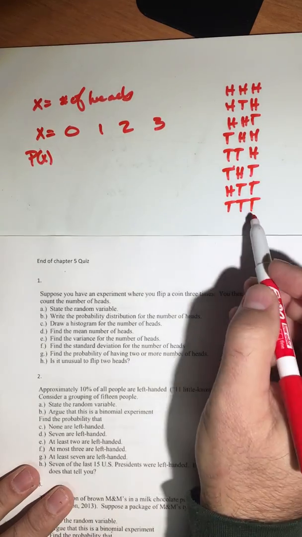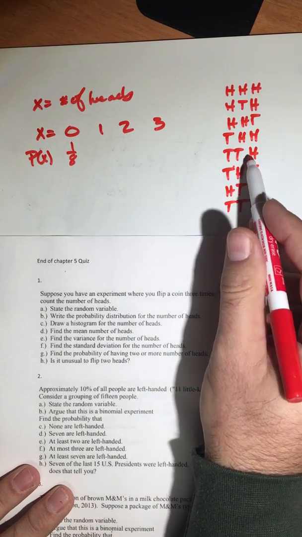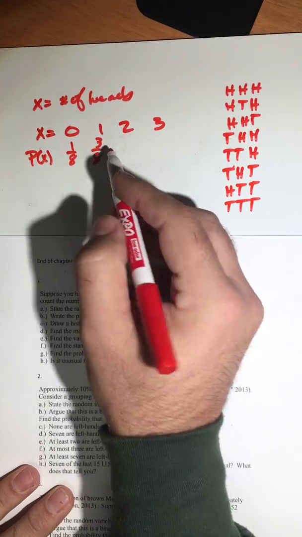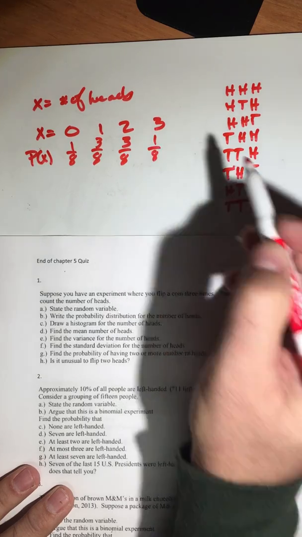So getting 0 heads would be getting all tails, so that's 1 out of 8. Getting 1 head would be 1, 2, 3 different ways, so that's 3 out of 8. Getting 2 heads would be 1, 2, 3, so that's 3 out of 8. And getting 3 heads would be 1 out of 8.